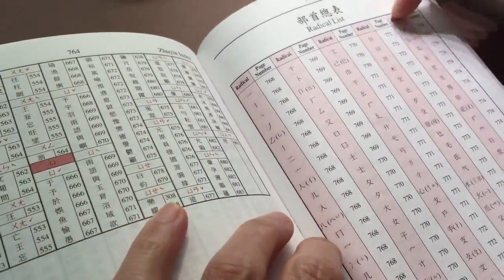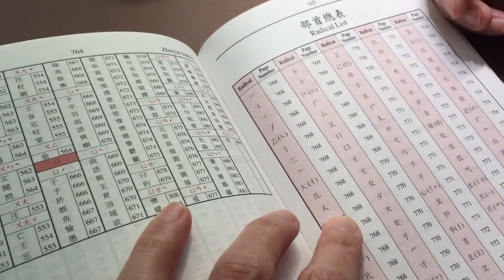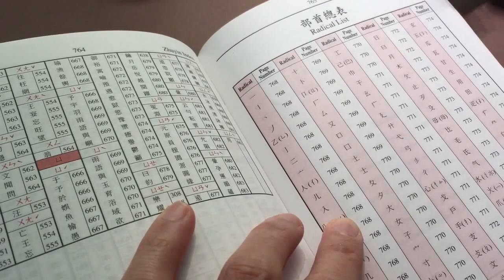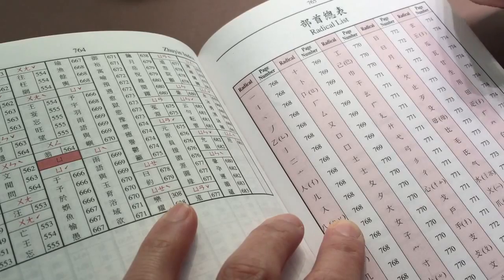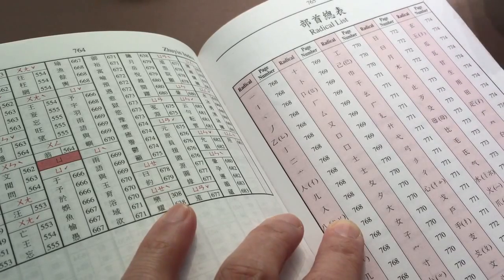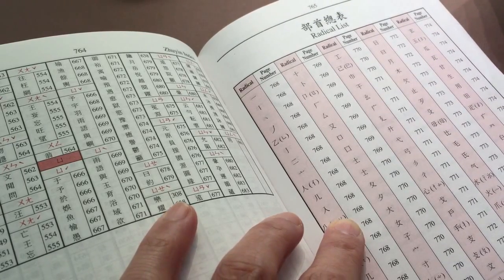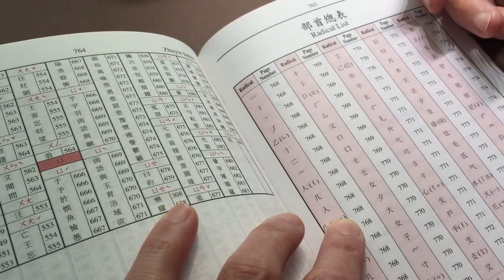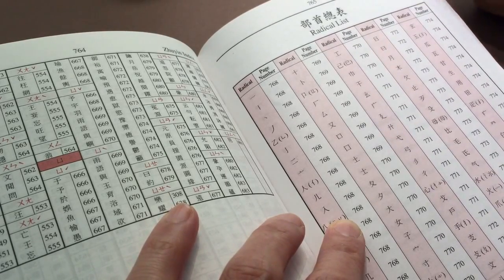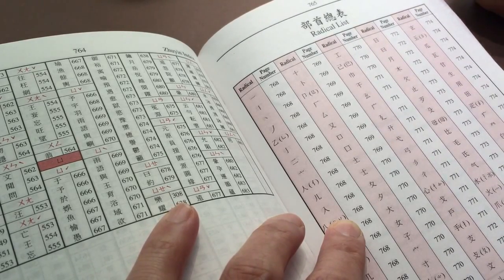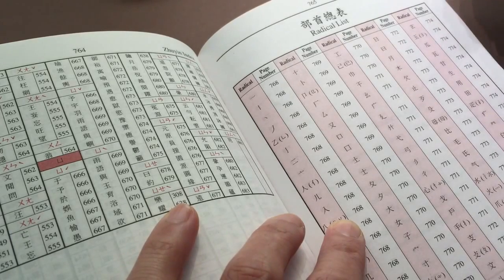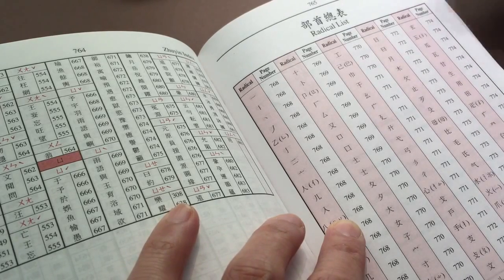And then this one is radicals. What is a radical? A Chinese character can be dismantled into several small parts. Let me make an English example.